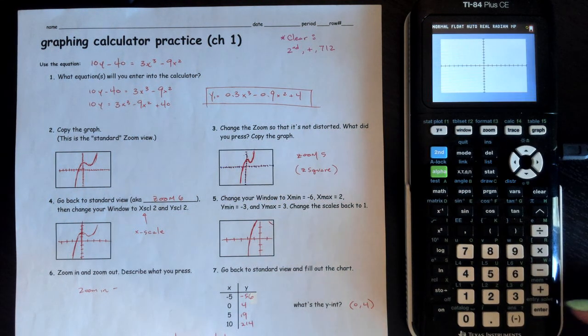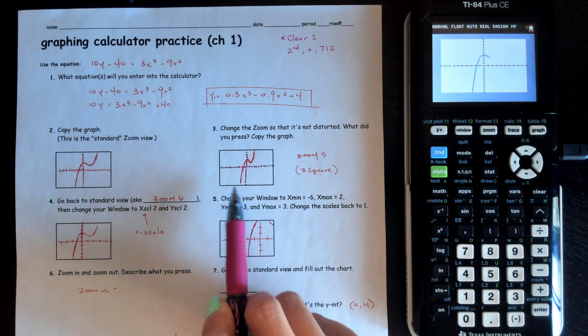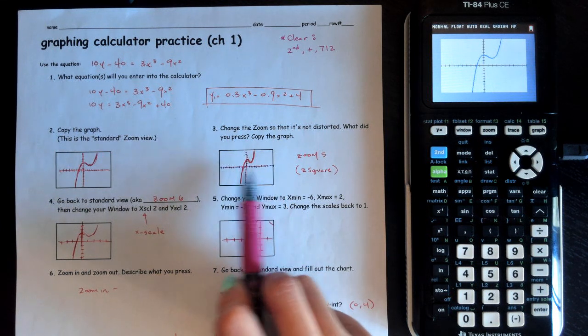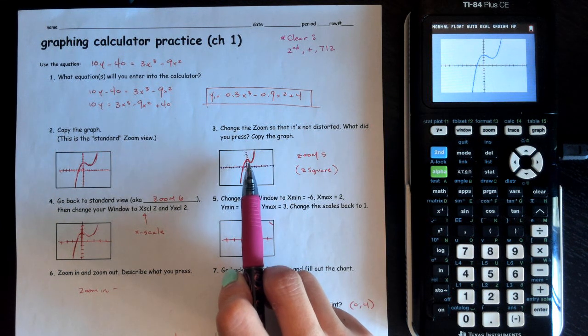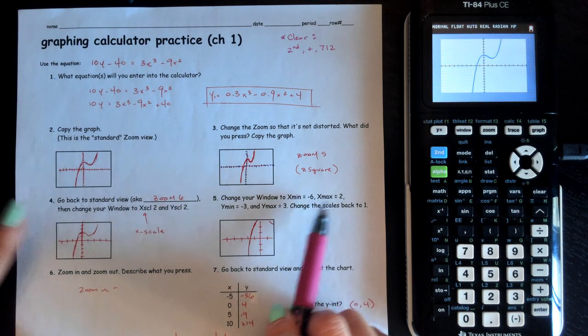Okay, so maybe I want to change it. I'm going to go back to standard. I know, I keep going back. And then I want to change my window. So I want to see, instead from negative 10 to 10, well, this is negative 16 to 16. Instead of that, I want to go from negative 6 to 2. So I want to see this little itty bit of my window. I don't know why, but I just want to see that part.